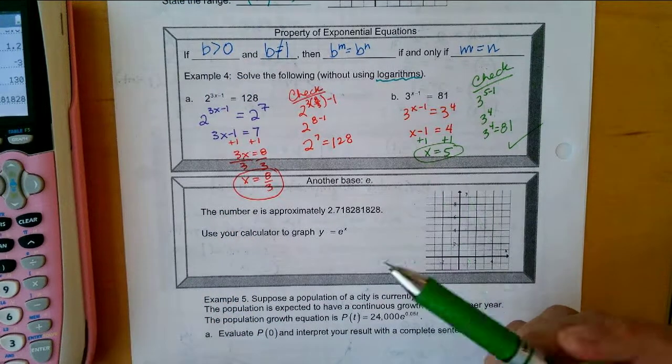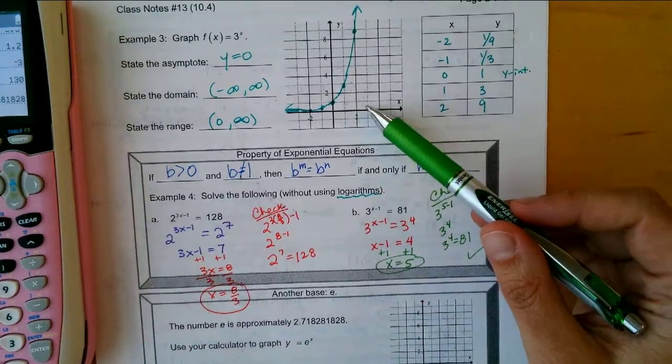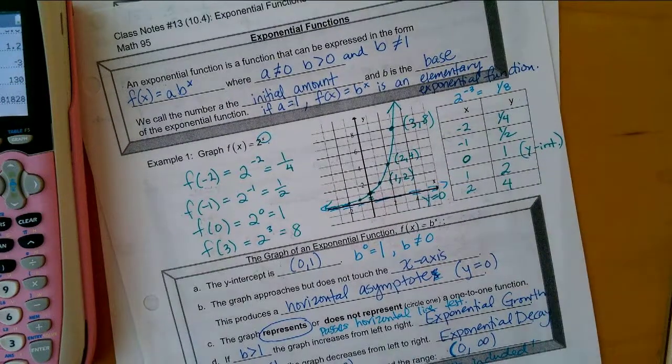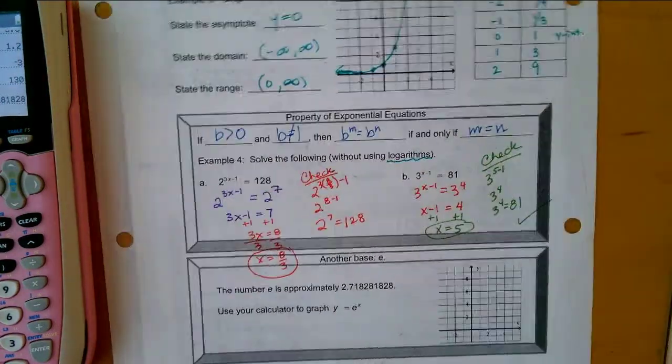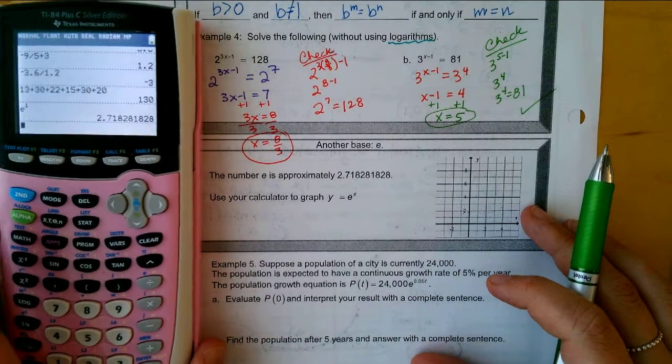So when we graph it, it's going to be similar to graphing 3 to the x. It's going to be a little smaller, and it's going to be a little bit larger than the 2 to the x that we did before. So we use it a lot for exponential growth.